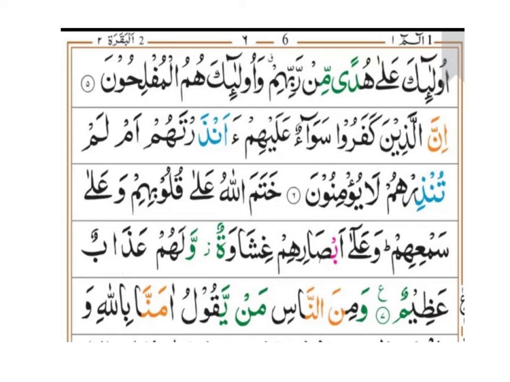Hamza join the ba. Do echo sound, qalqala, because whenever the 5 letters qaf, ta, ba, jim, dal come with the jazm, we do qalqala, which means echo sound. So we're going to say ab, not ab.